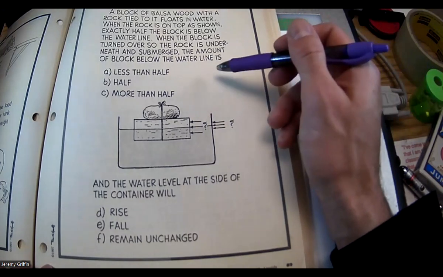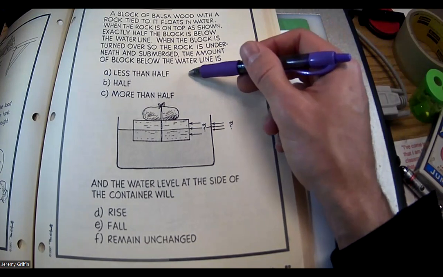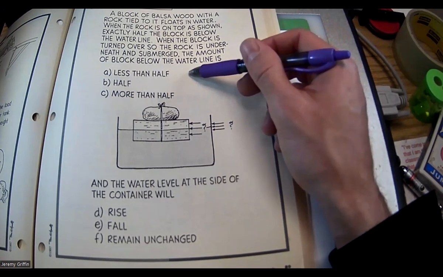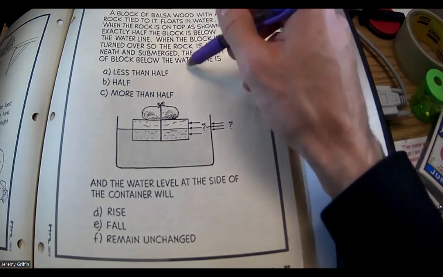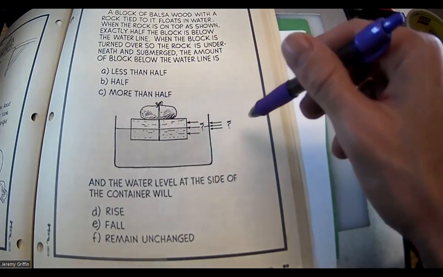What do you guys say for the first question? What do you think? Let me see a show of hands. How many said less than half? Option A, less than half. Okay, yeah. All right. So actually, if you said that one, that's the correct answer. I'll flip it to an explanation.